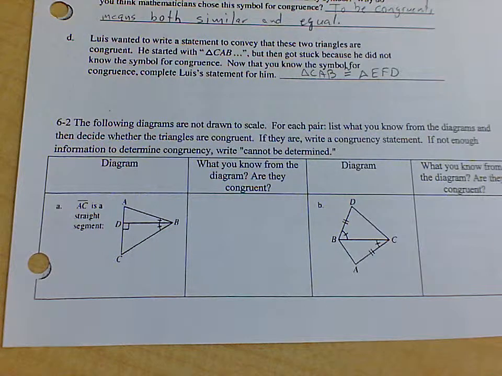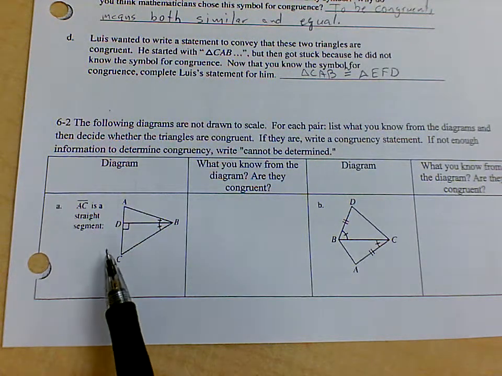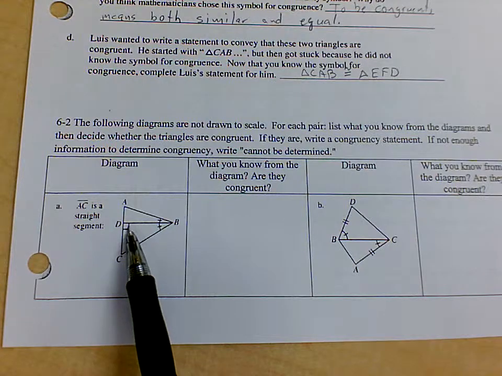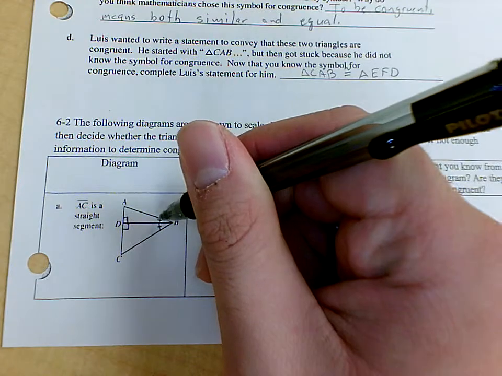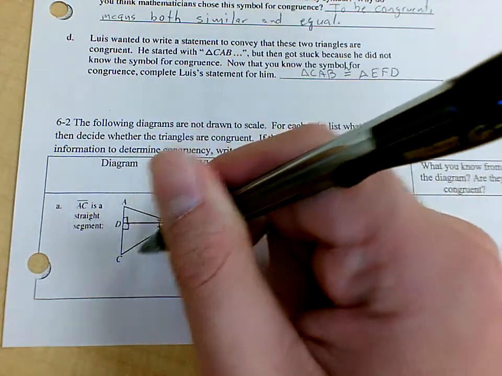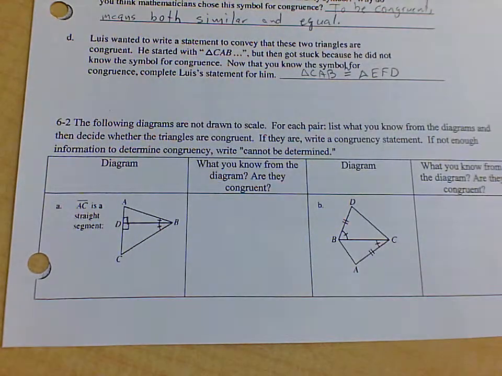So question A. In the diagram, it says AC is a straight segment. We know that angle D right here is a right angle, which means this is also a right angle. And we know that angle ABD is congruent to DBC. So do we know that these triangles are congruent? Remember, if we do, we have to know two things. We need to know that the triangles are similar, and we need to know that their side ratio is 1. So for this one, we do know that it is congruent.